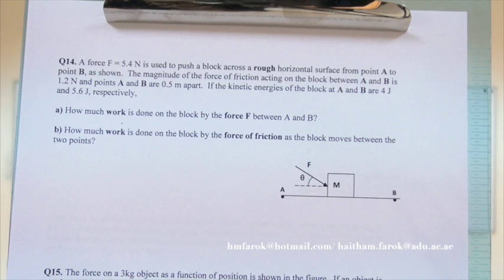Now, if the kinetic energy of the block at A is 4 joules, and the kinetic at B is 5.6 joules, answer the following. First part. What is the work done by the force to take it from point A to point B?